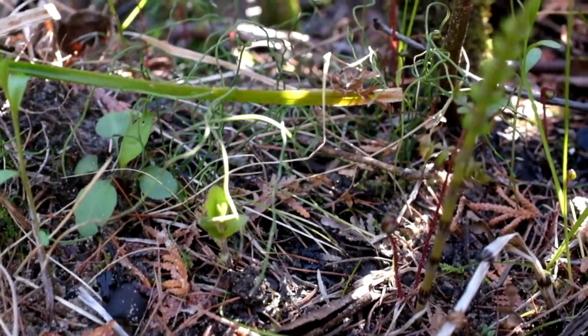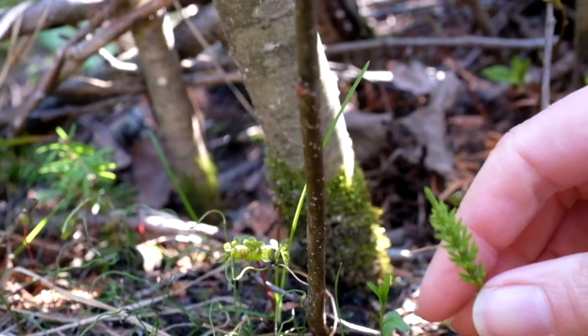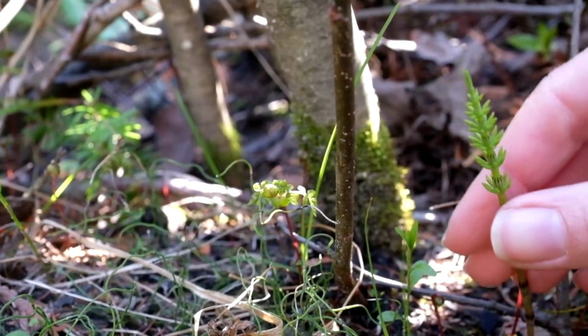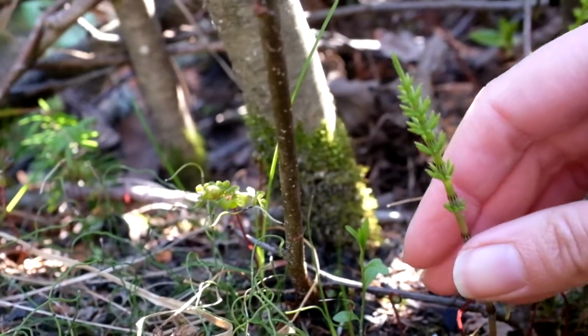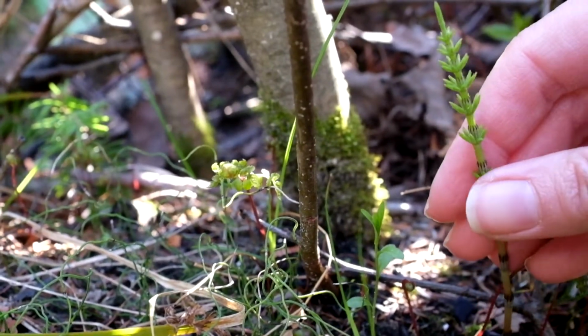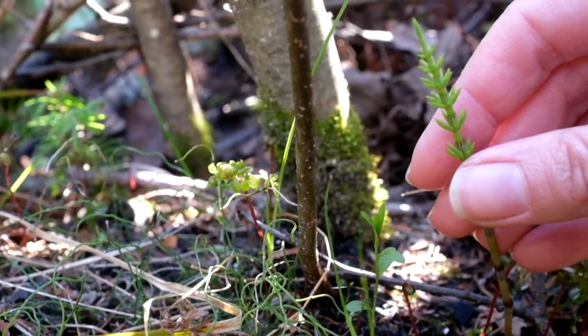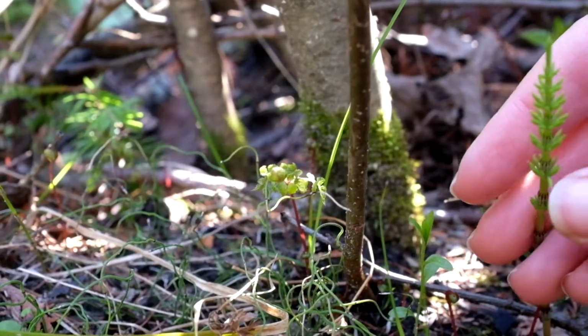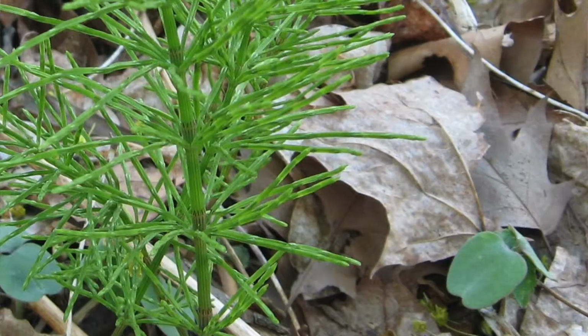And let's see if I can show you guys just over here. We have some of the baby sterile stems that are starting to grow. They'll get much bigger than this. They can get up to 2 feet tall, and these branches will get a lot longer, but they're always going to be in whorls like that.